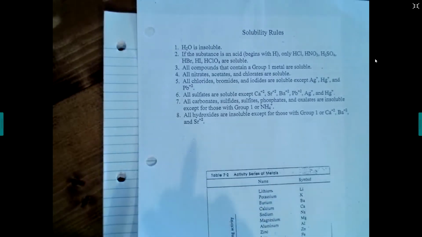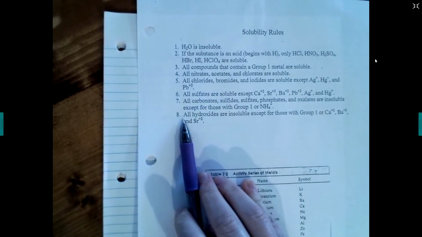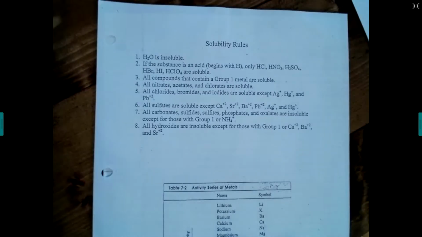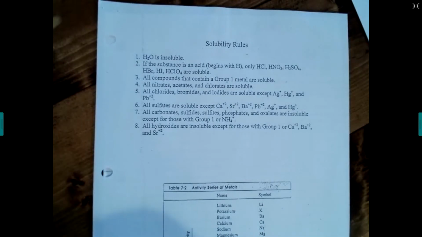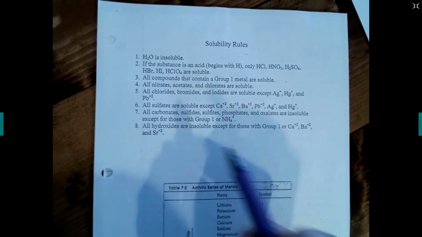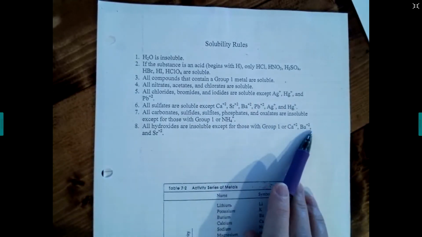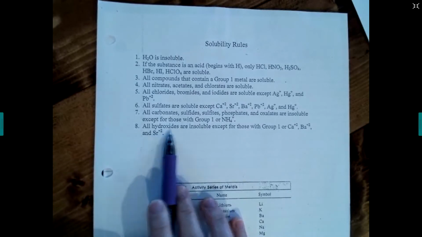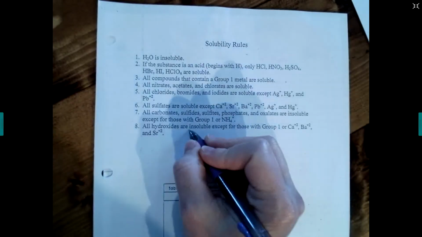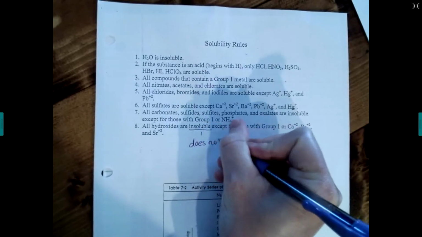So if you look on your list of solubility rules, Rule 8 says that all hydroxides are insoluble except for those with group 1 metals, calcium, barium, and strontium. So keep in mind that insoluble means it does not split.